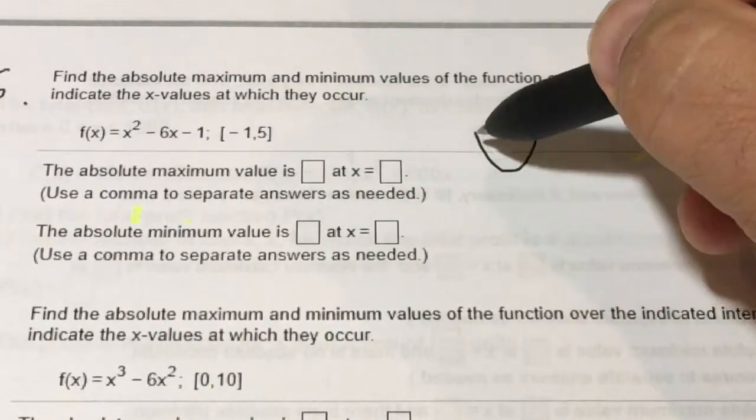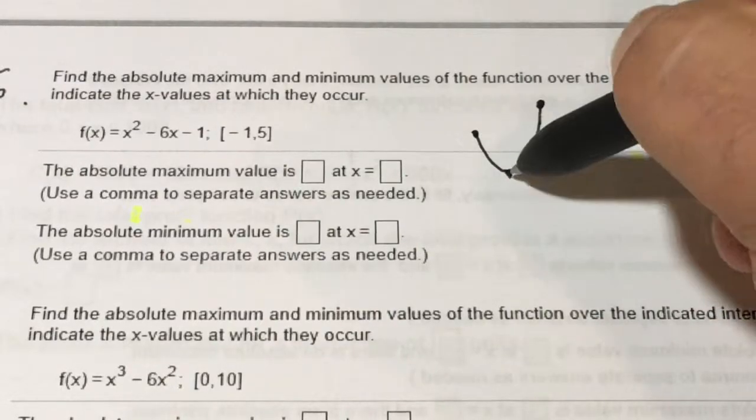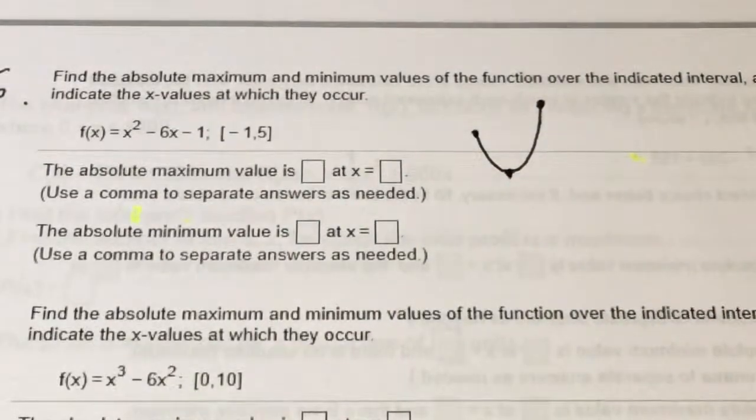And we're going to have a -1 value, we're going to have a minimum, and we're going to have a 5 value. So I want to get all three of those to see what, this is going to be my absolute min, and this will probably be my absolute max. But we'll see after we actually graph it.